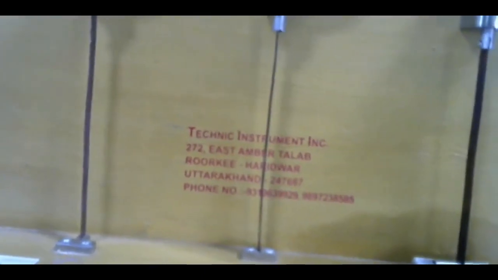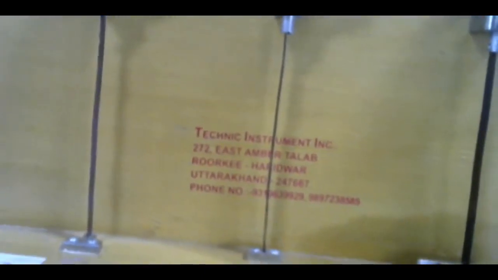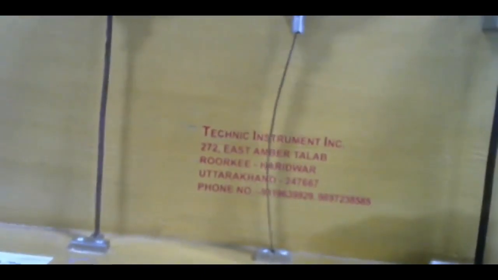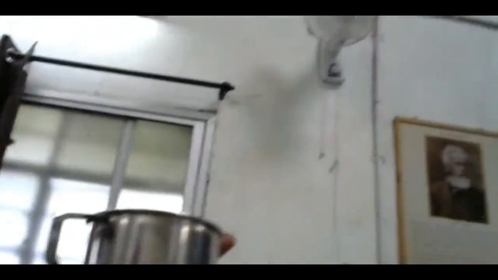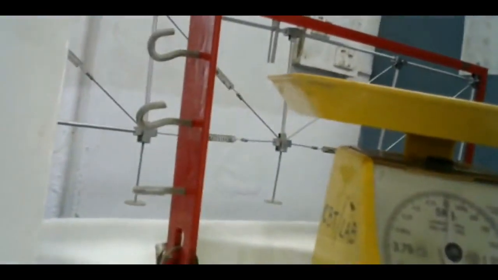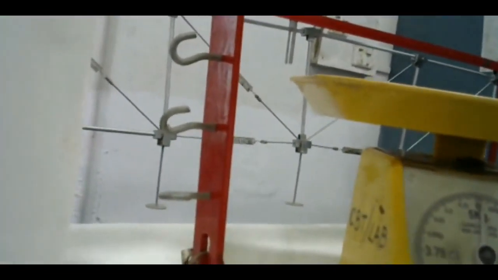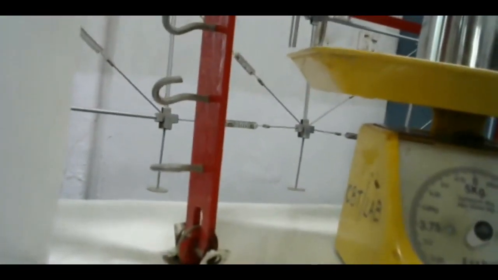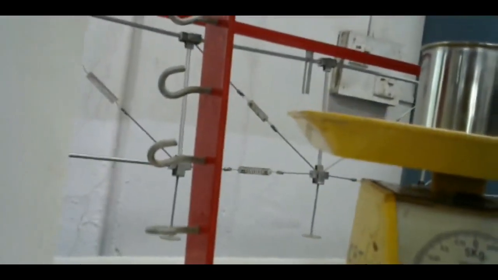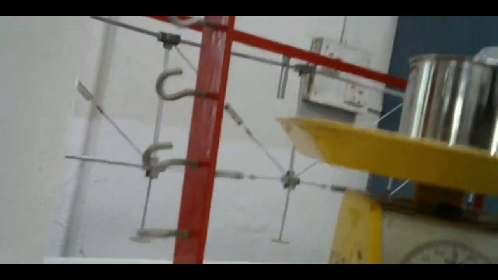You see again the shape. Okay. So if you see here the buckling shape where both ends are hinged, again you have to note down that reading by using our weighing balance. That is near about 700 gram.